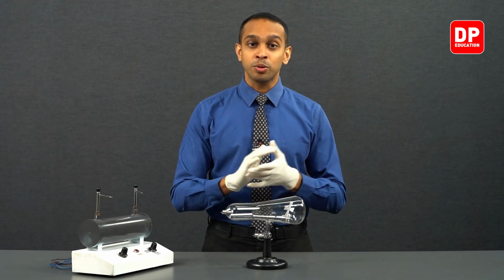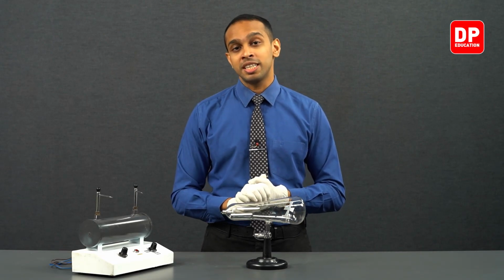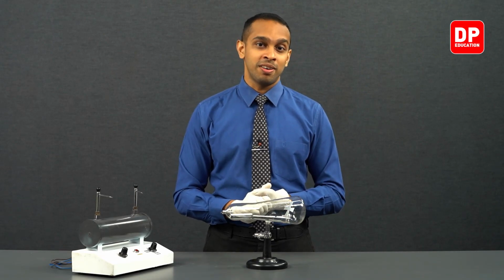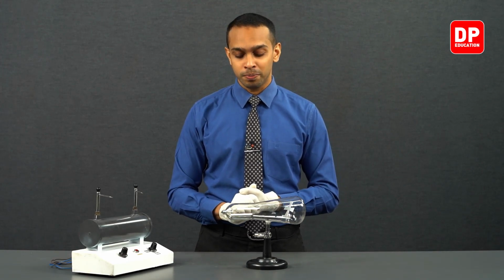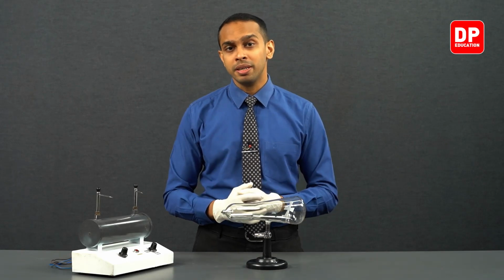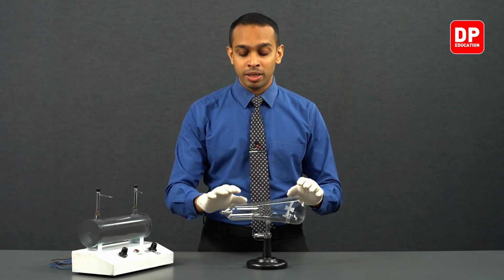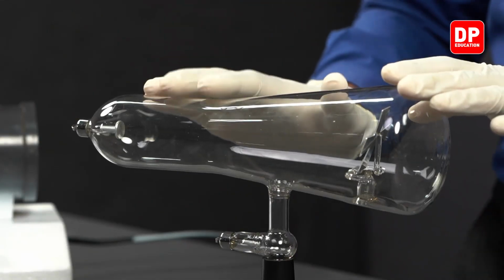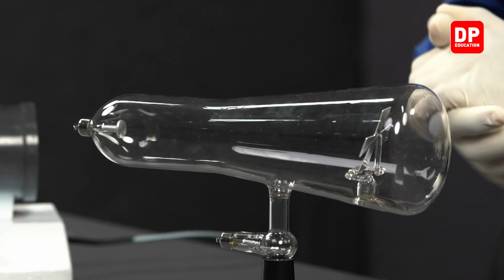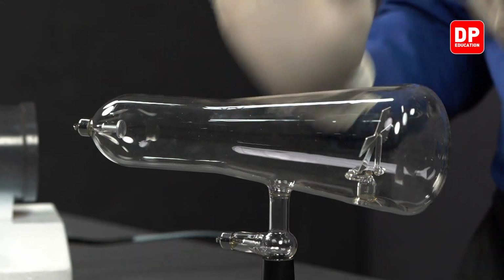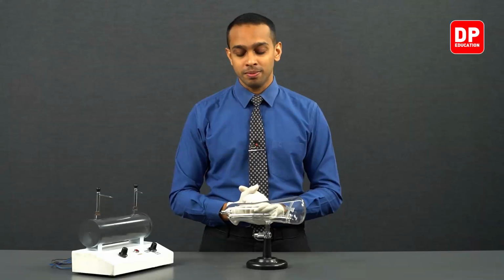Since Sir William Crookes is the one who invented this device, it is also sometimes known as the Crookes tube. So students, you have a glass tube that is sealed off. Inside this glass tube you have a gas at a very low pressure.